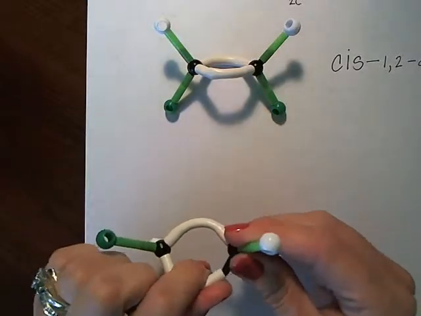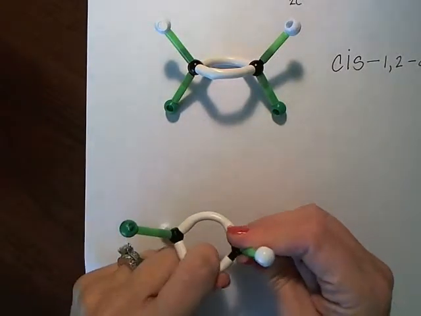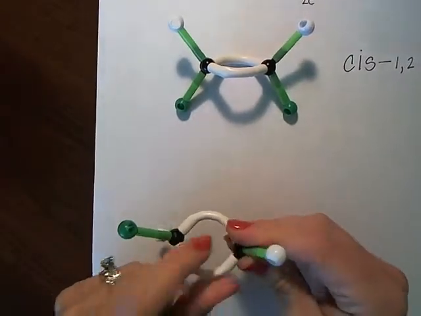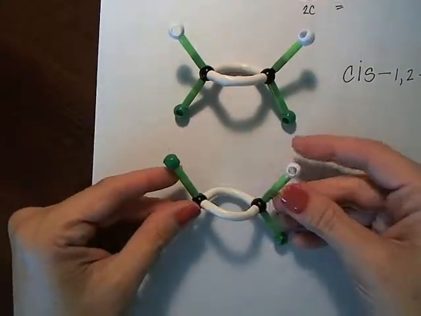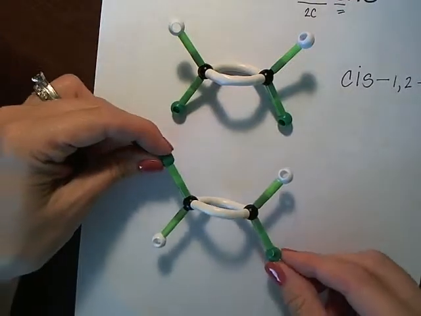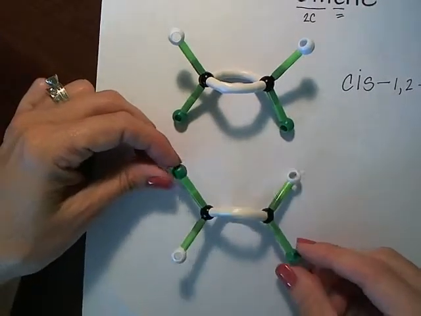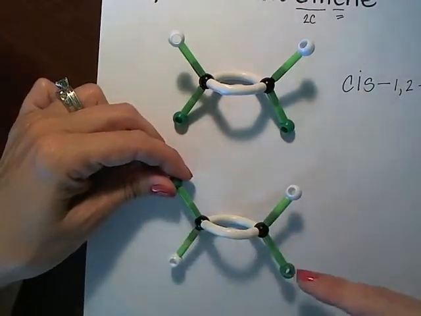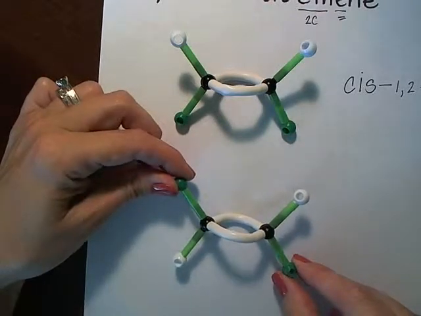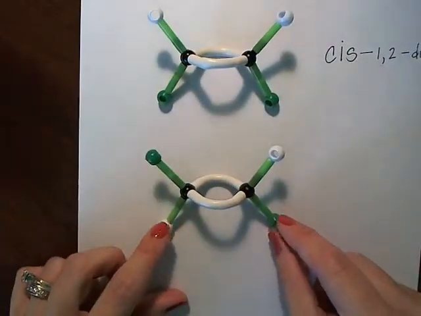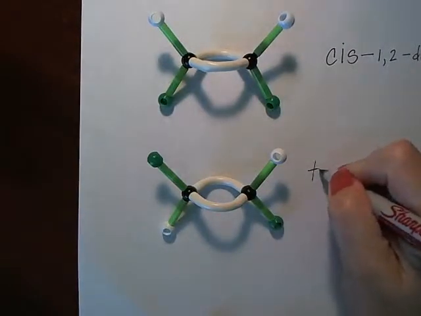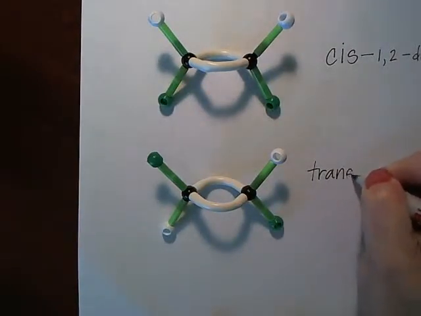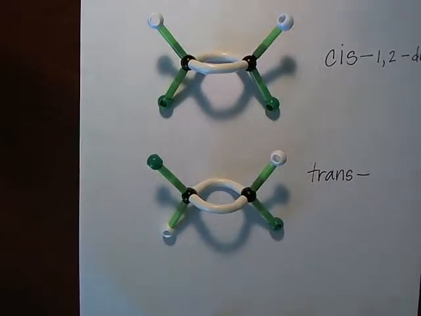Chemically it might behave differently. And again, this double bond system is rigid, so there's no rotating and getting these chlorines on the same side. In this molecule, here's our double bond, and the chlorines are on opposite sides of that double bond. So this is a model for the other isomer, and we call this one the trans 1,2-dichloroethene.